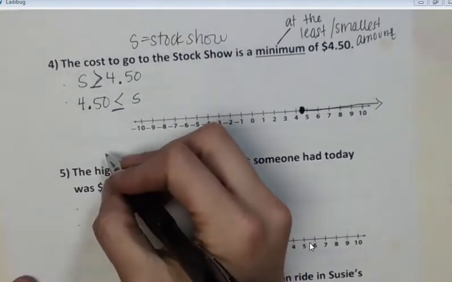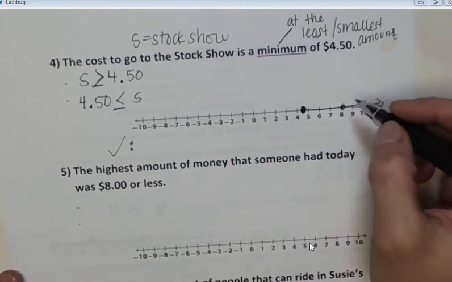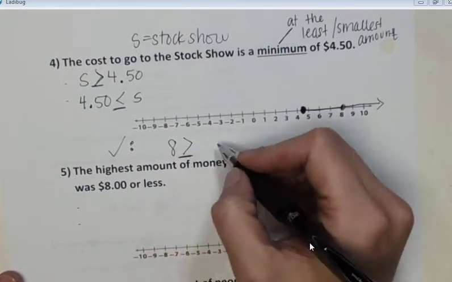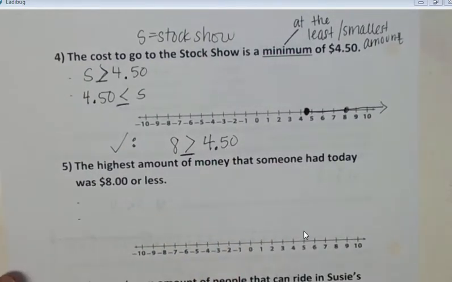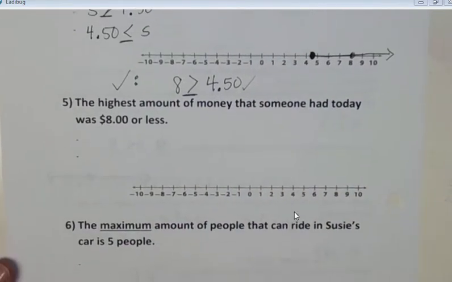Okay, let's check our work. Here's our check section. Let's pick an 8. Okay, let's say 8 in place of the S is greater than or equal to $4.50. Is that a true statement? Yes, it is. So we have done our graph correctly. Okay. Let's look at the next one.